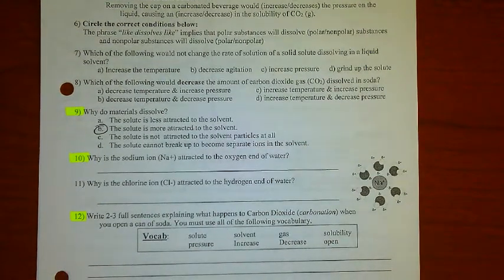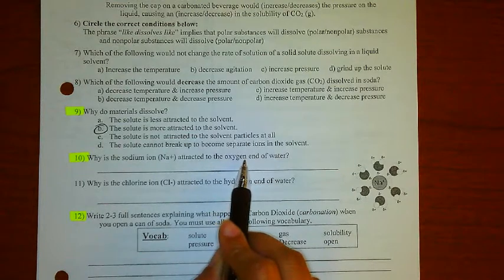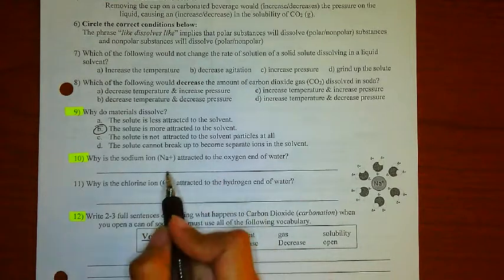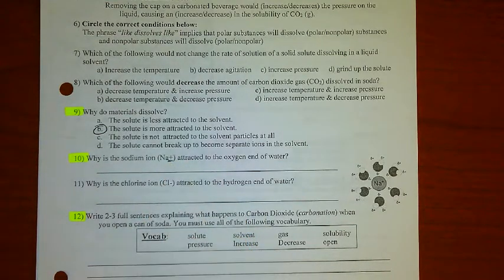Number 10. Okay, so why is the sodium ion, so Na+, attracted to the oxygen end of the water? Okay, so remember the oxygen end of the water has a negative charge, so it's partial negative, and so since sodium has a positive charge, it is then attracted to the charge on oxygen.